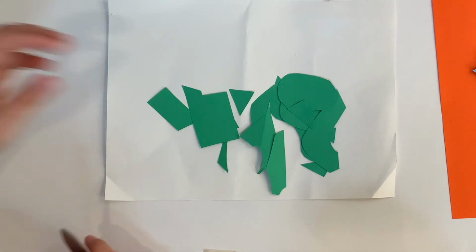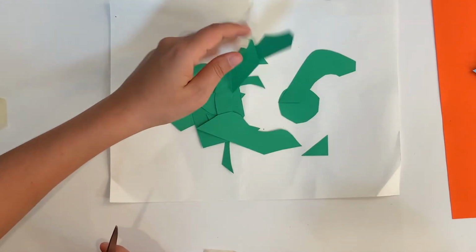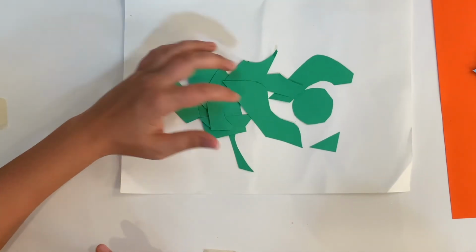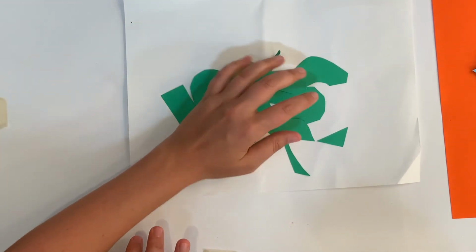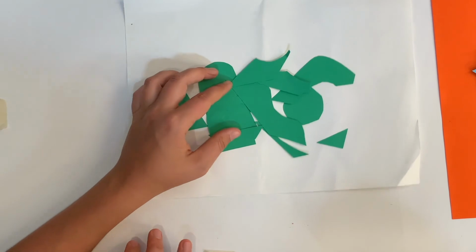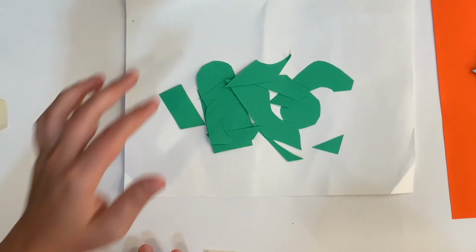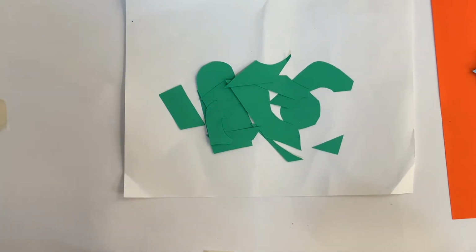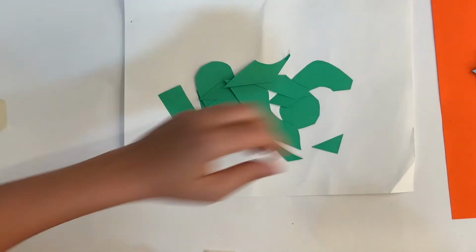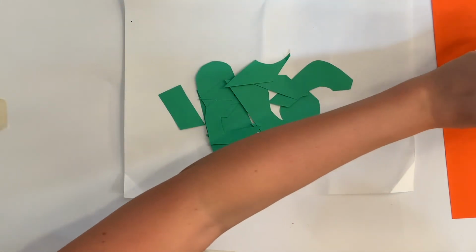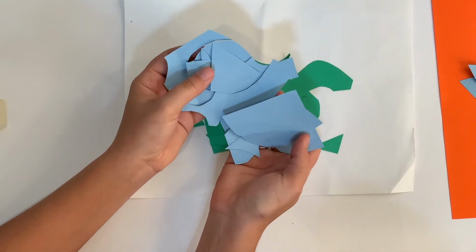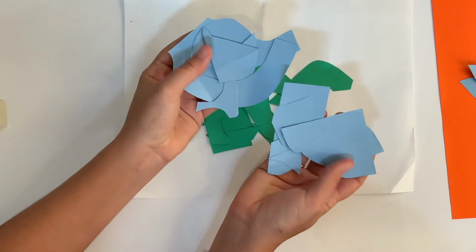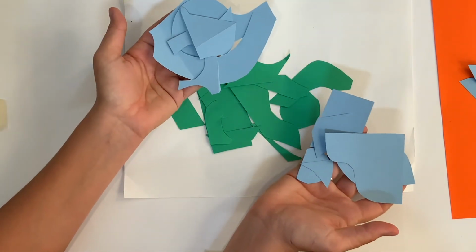All right. When you have a nice amount, I want you to see if somebody close to you chose a different color, and are they able to share their colors with you by trading? So if I was working with somebody and I saw they had a bunch of blue, I could say, will you trade me some pieces of blue for some pieces of green?